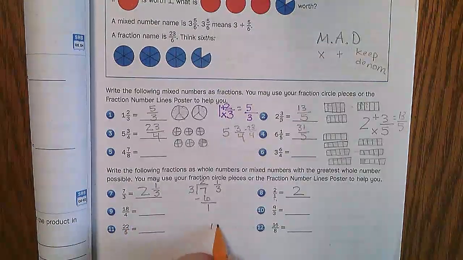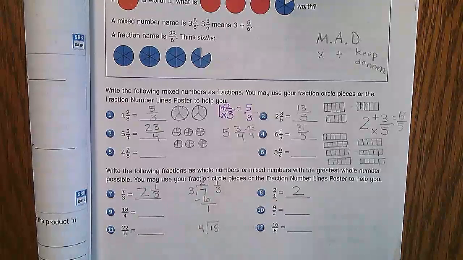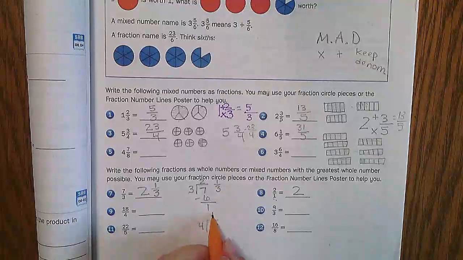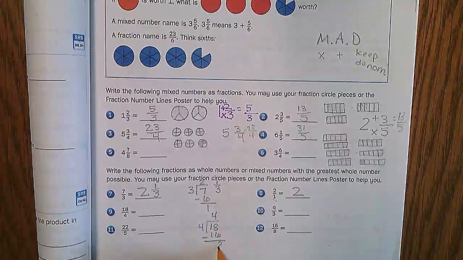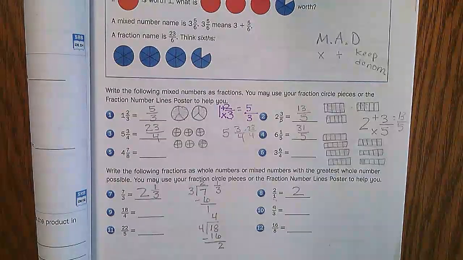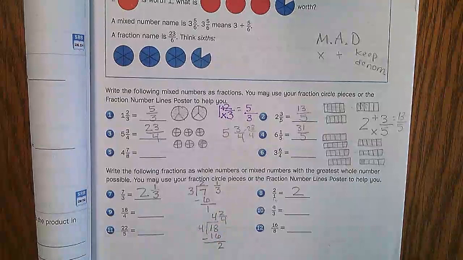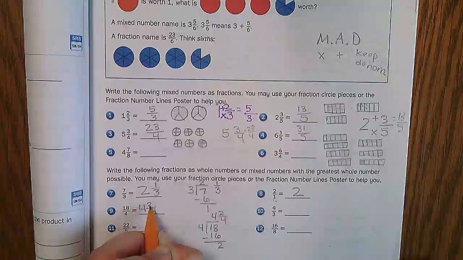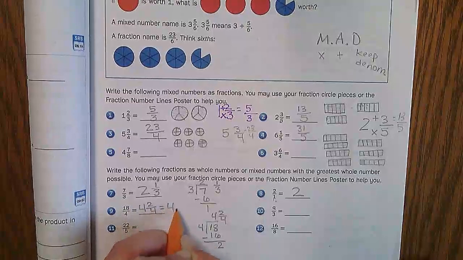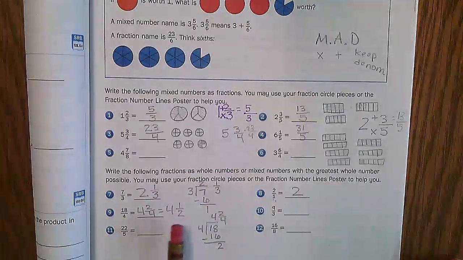18/4. Again, I can think of it as division. 18 divided by 4. How many times will 4 go into 18? I know that 4 times 4 is 16. And when I subtract, that leaves me with 2. And again, we don't say 4 remainder 2. We write this as a fraction. It's 4 2/4. So you could write 4 2/4, or if you know that 2 is half of 4, you could reduce it even further to say it's 4 1/2. Both of these are correct. This is just the reduced form of this. Okay?